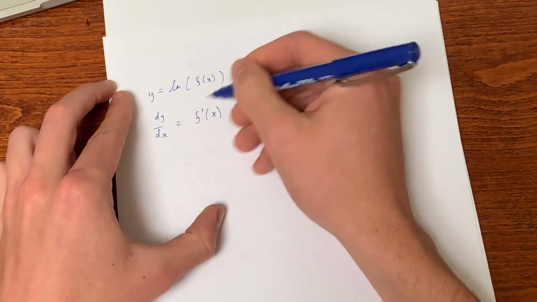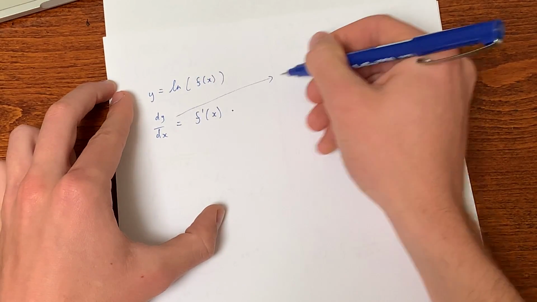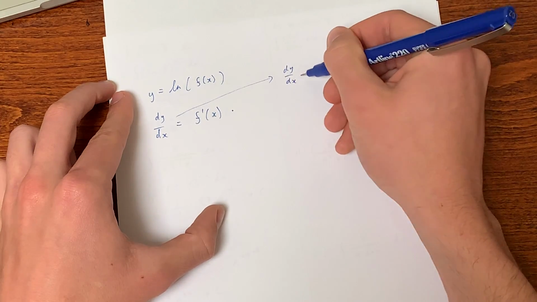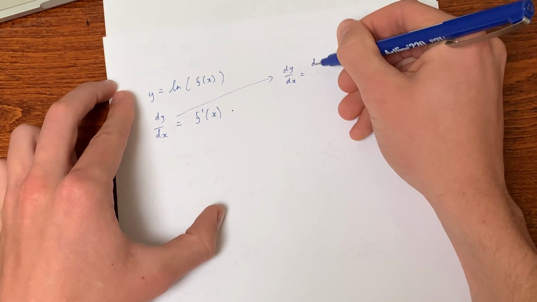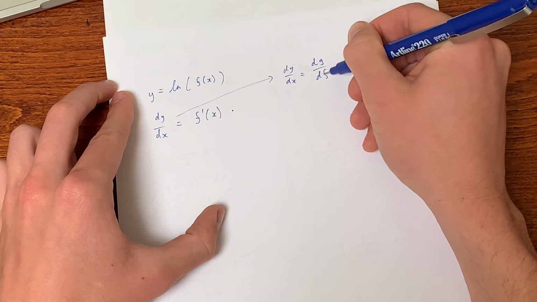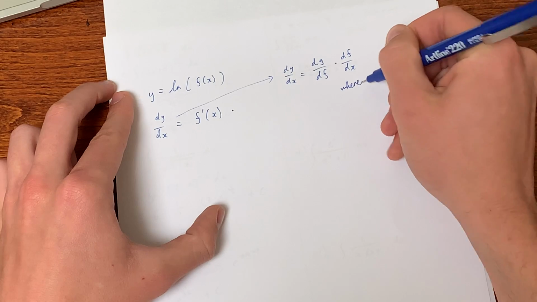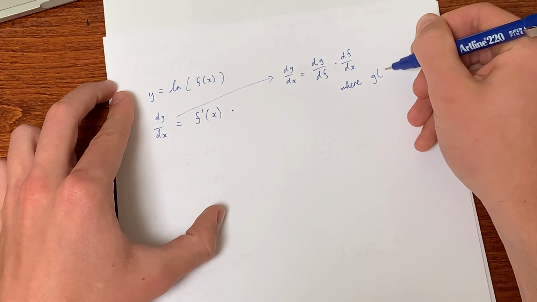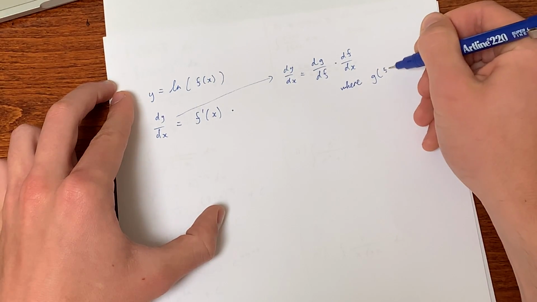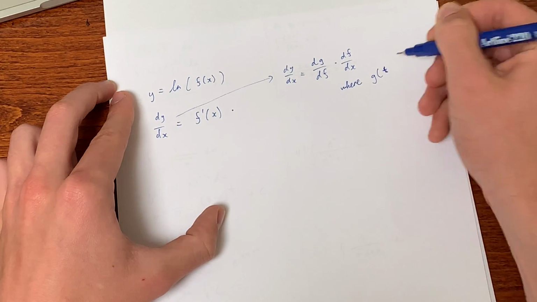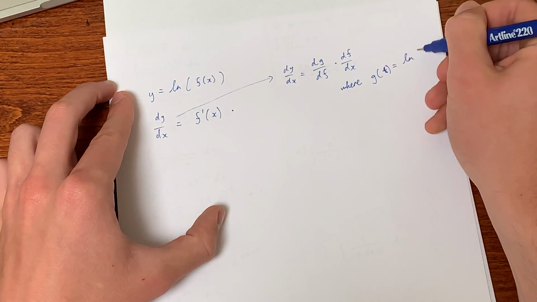So what we're actually doing here is dy on dx equals dg on df times df on dx, where g of t, or g of anything, is equal to log of it.